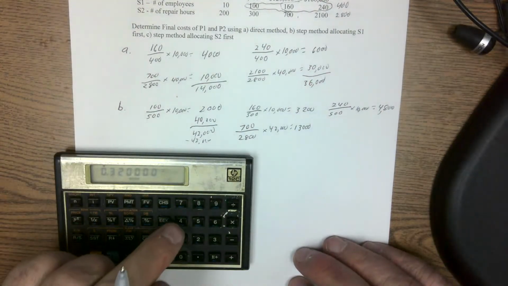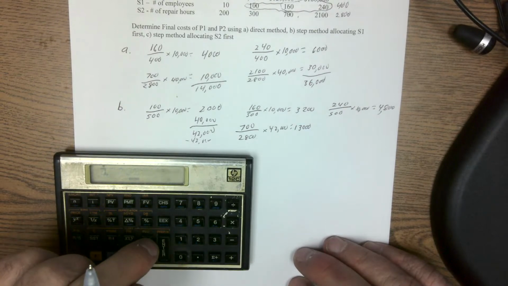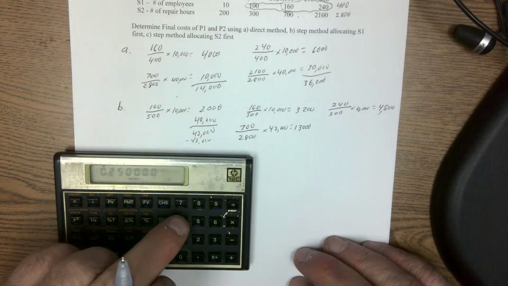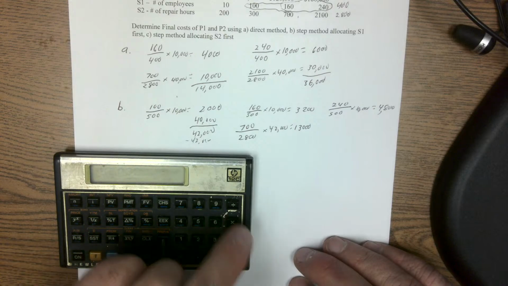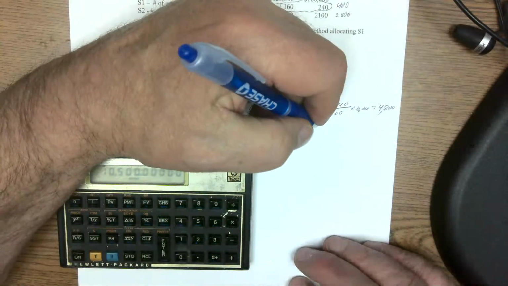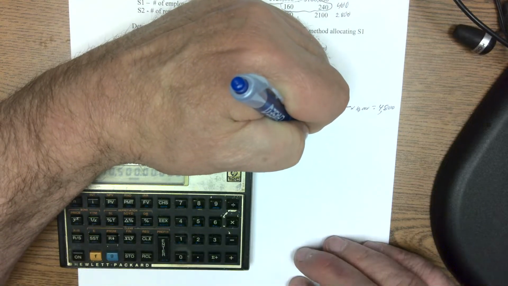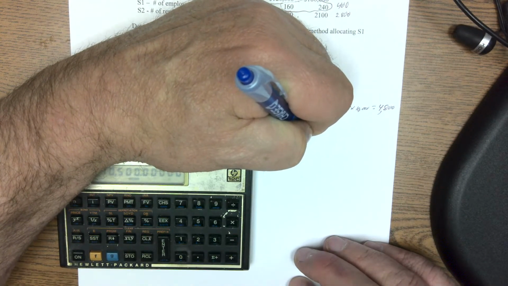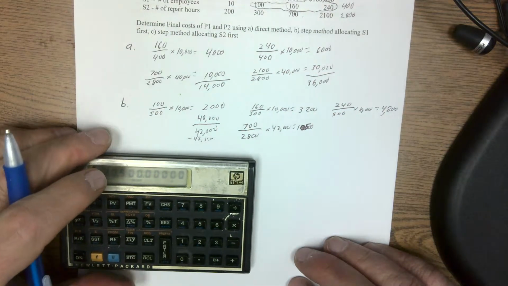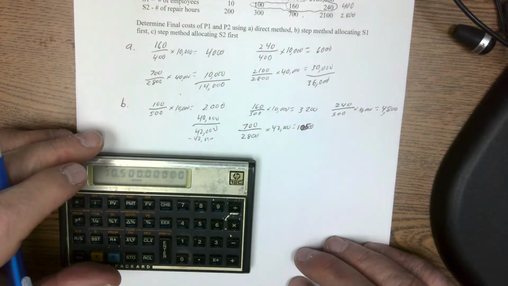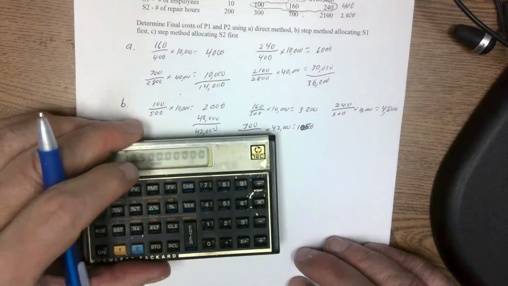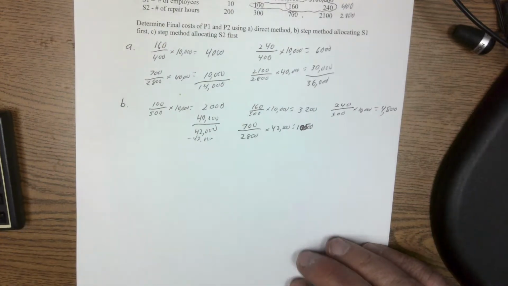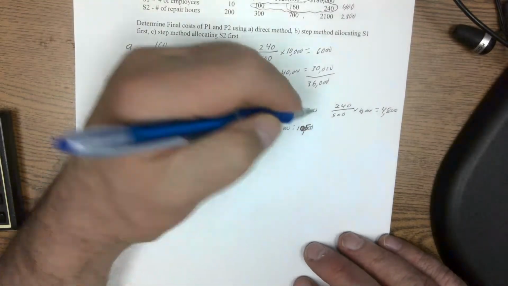Let me check that just to make sure. Oh, I'm wrong. 10,500. That's why we check. All right. 10,500. Yeah, I did 20. I cut that in half. I did 26. It should have been 21. All right. So that's right.